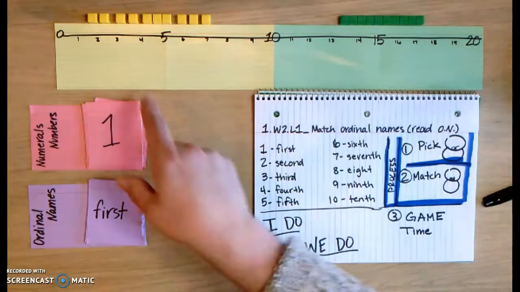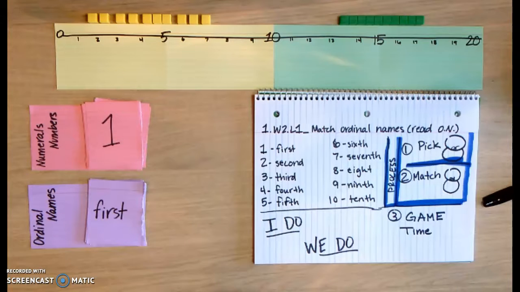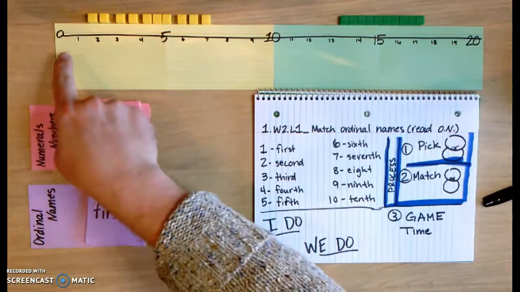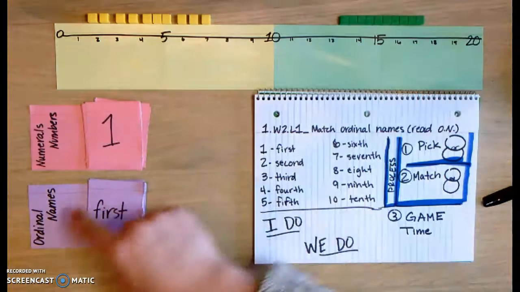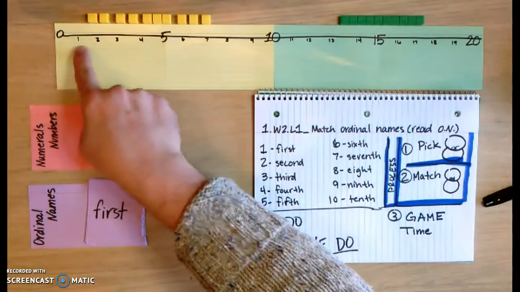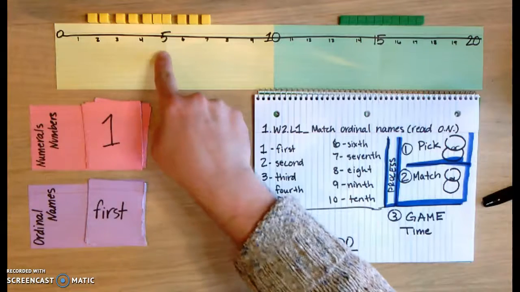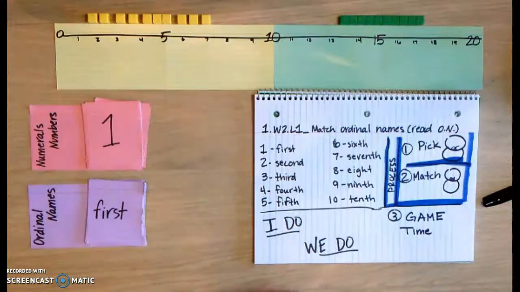And as always, our number line is the way we can check our work. If for whatever reason you get caught up and confused, start at 0 and go 1, 2, 3, 4, and so on. The same thing with those ordinal names: 0, first, second, third, fourth, fifth, and so on. You got this.